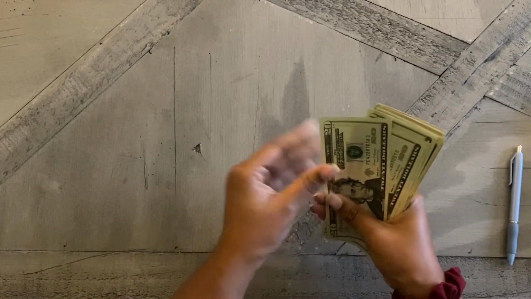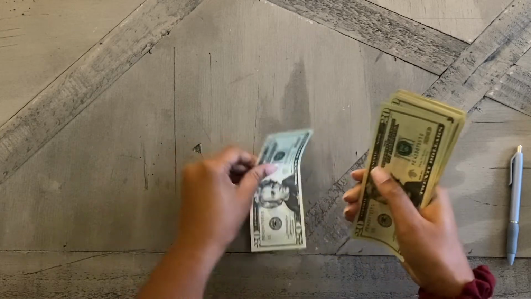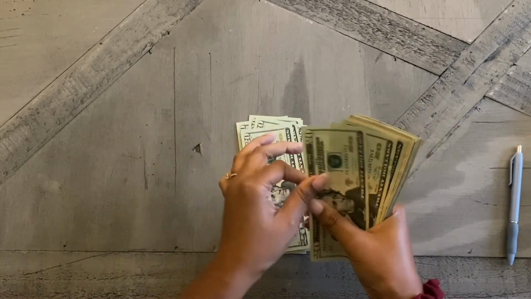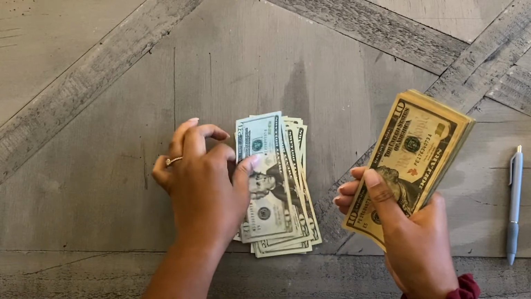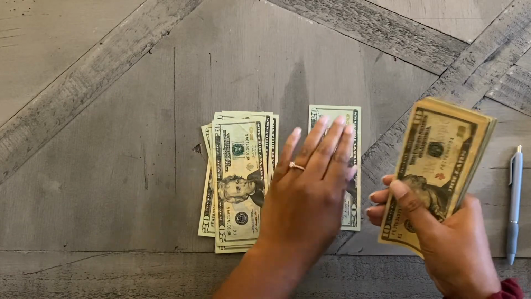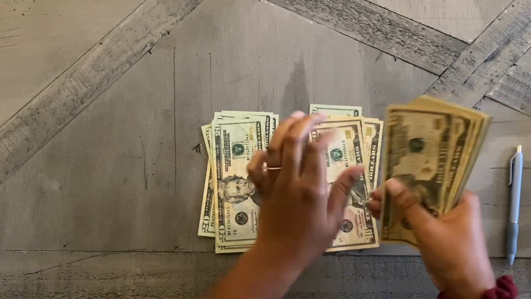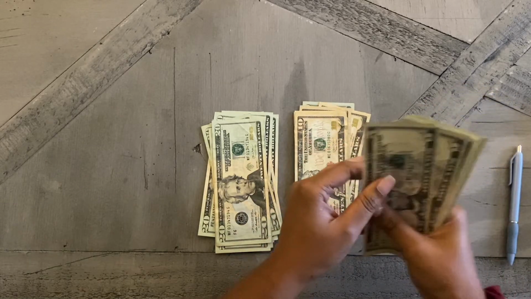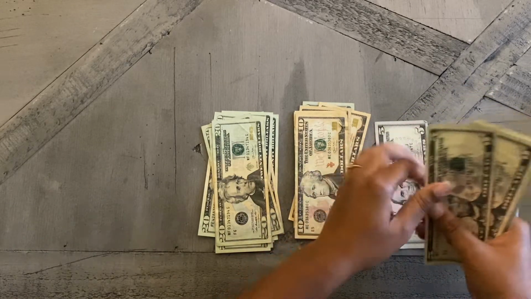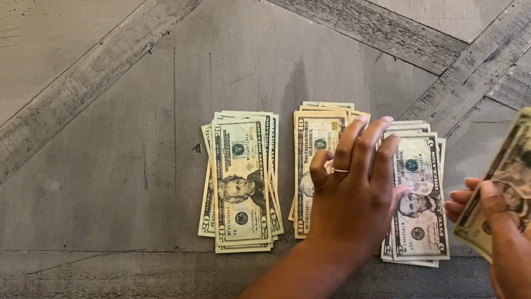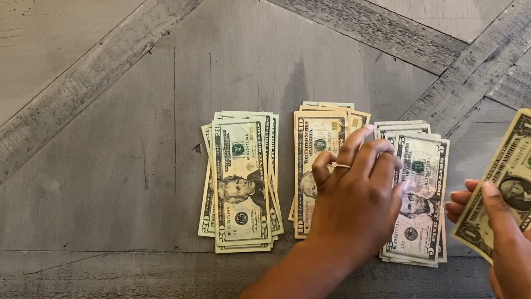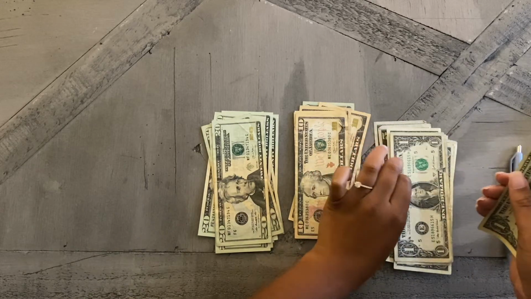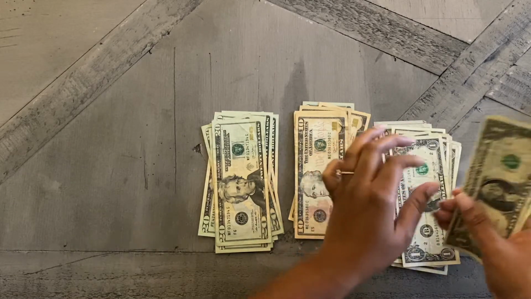So what we have is, these 20s are tough. 20, 40, 60, 80, 100, 120, 140, 160, 180, 200, we'll leave that at 200. 20, 30, 40, 50, 60, 70, 80, 90, 300, so that's 300, then we have 305, 310, 315, 320, 325, 330, 335, 336, 337, 338, 339, 340, 341, 342, 343, 344, 345.